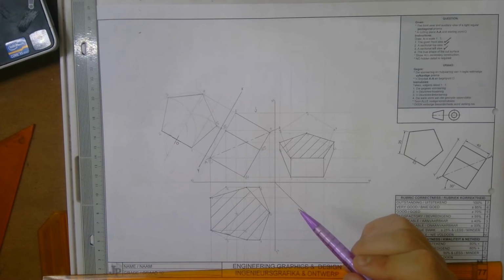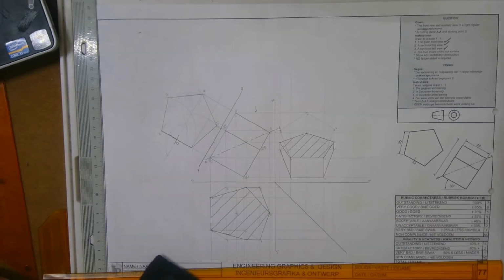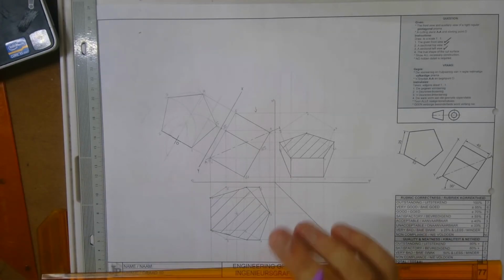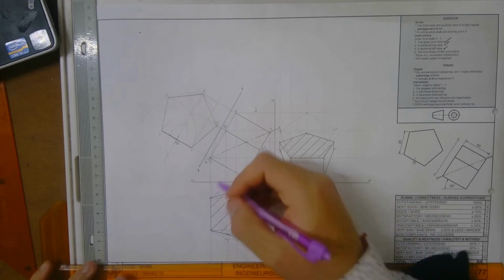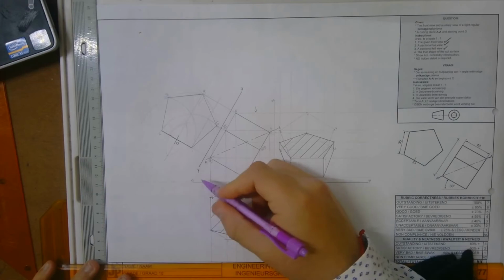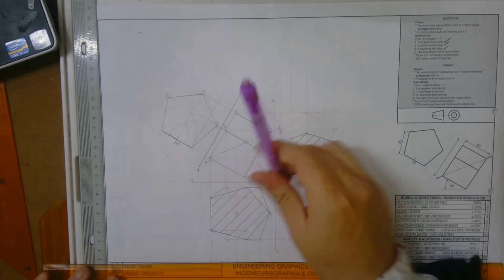So now we need to go and draw the true shape of that specific cutting plane. Now, there's a way that you can go and get this. First of all, we need to get in an XY line on the side here.